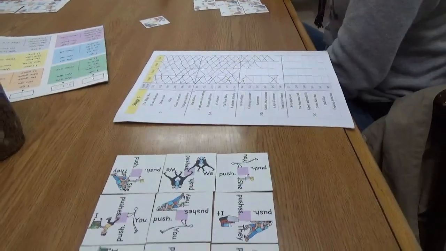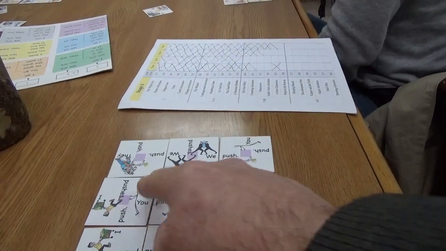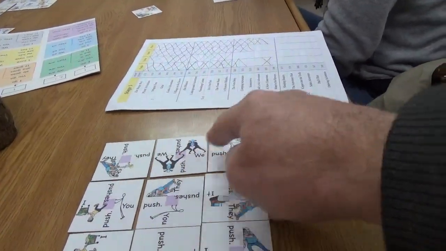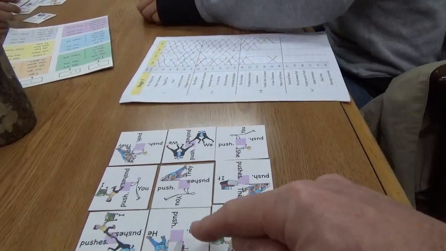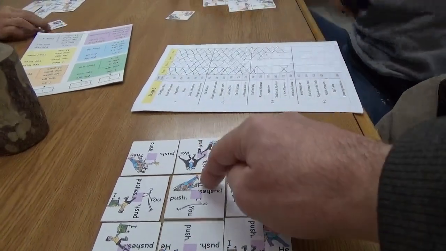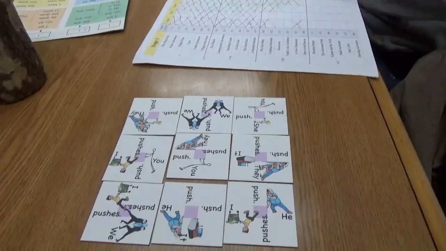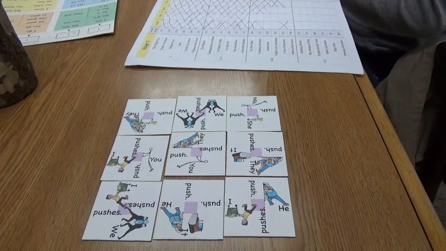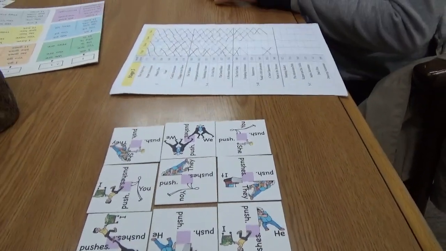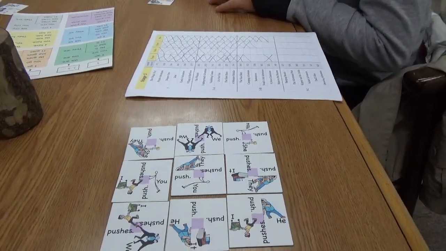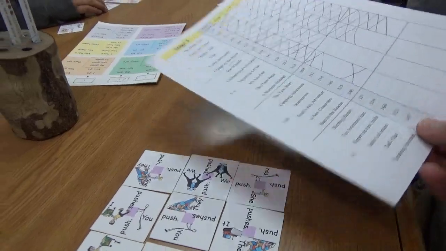And we have he pushes, I push, it pushes, you push, we push, we push. Going the other way, we have she pushes, they push, you push, they push, she pushes, I push. So we have all of the personal pronouns in the subjective case. I, you, he, she, it, we, they, with the verb push. And now we're going to check the student who did this.